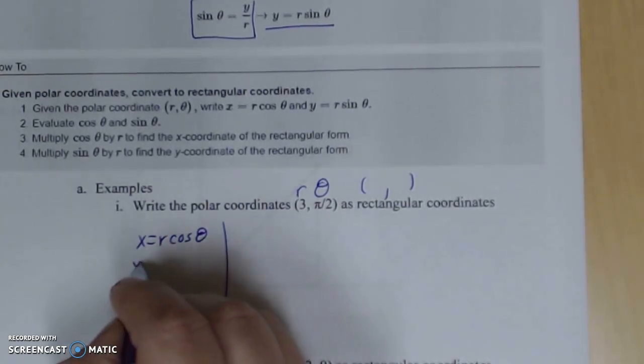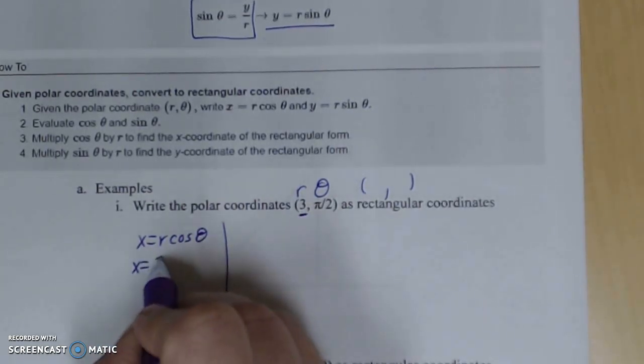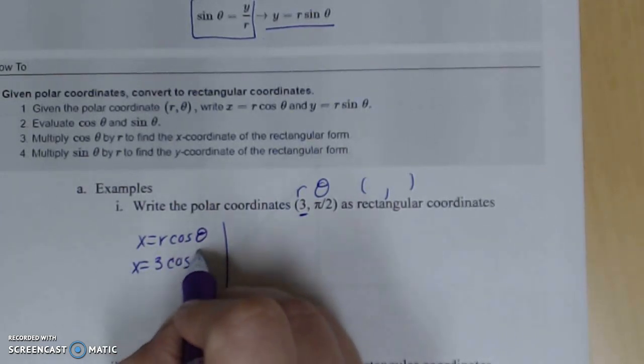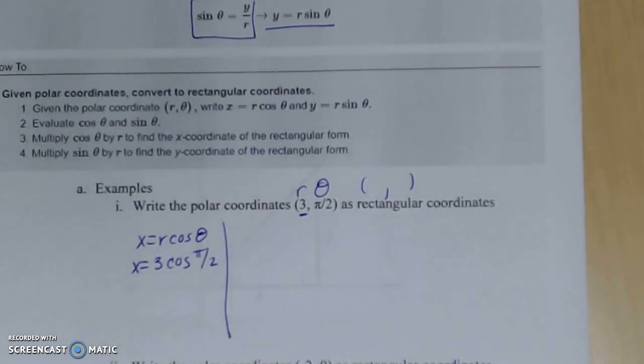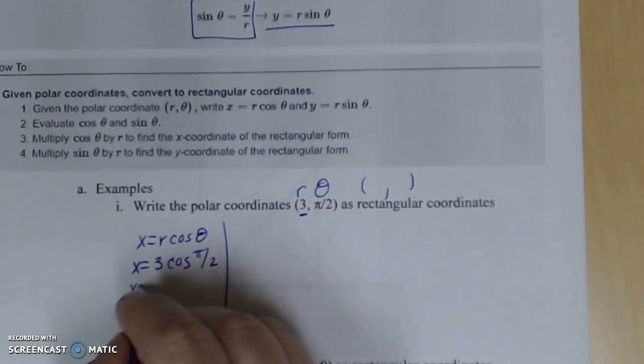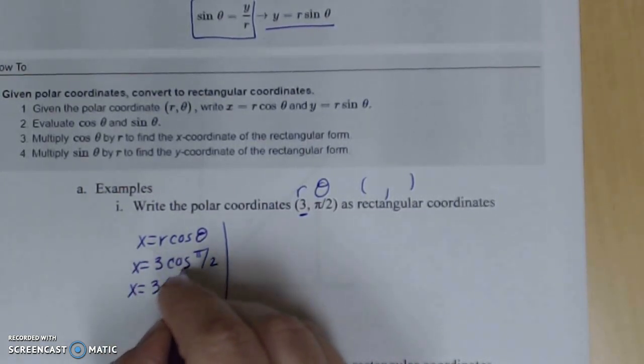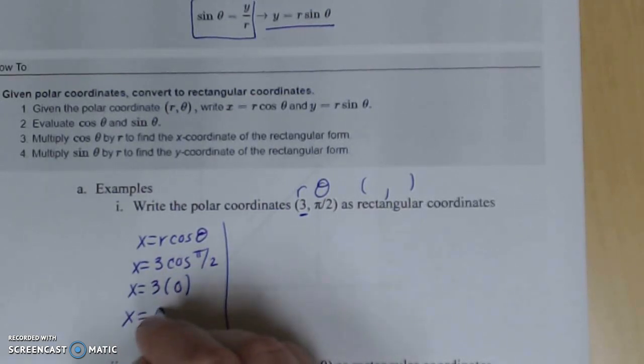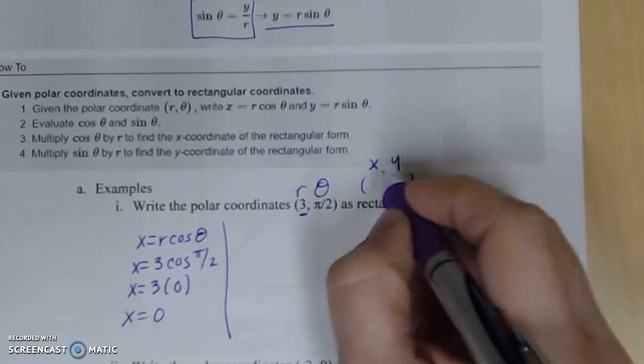And so I'm going to say x is equal to, here's my r value, so it'd be 3 cosine of pi over 2. Now, we're familiar with working with cosine of pi over 2, so you reference your unit circle. So this gives me x to be 3 times cosine of pi over 2, which is 0. 3 times 0, so I just get 0. So in terms of my x, y, or the rectangular coordinates I want, I get a 0 value for x.